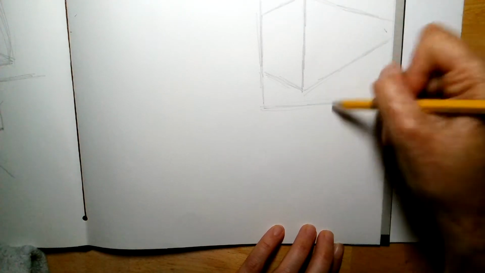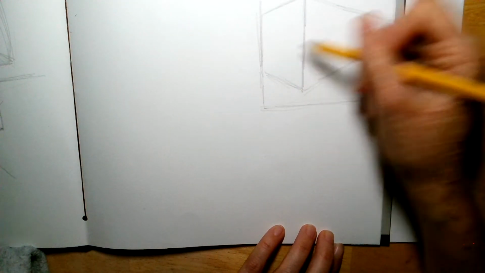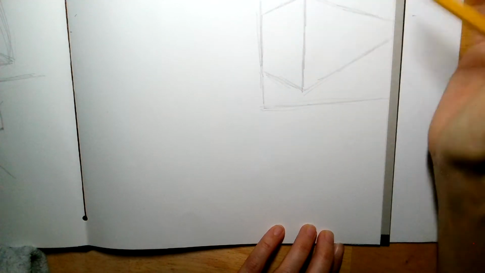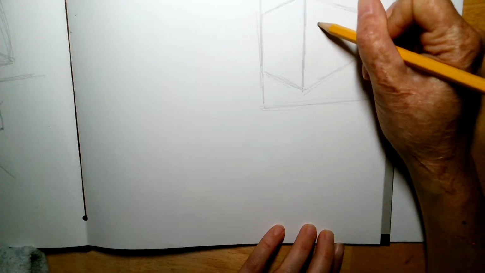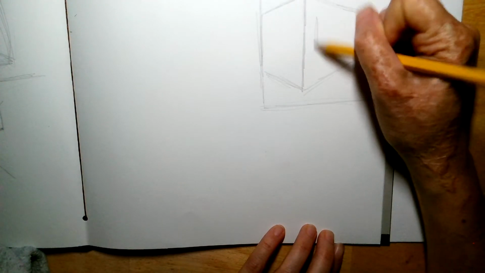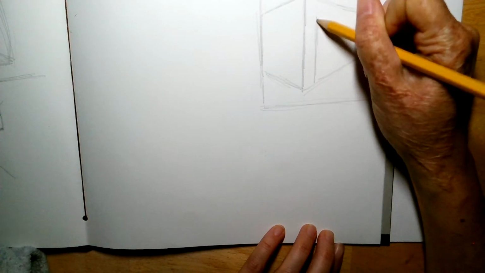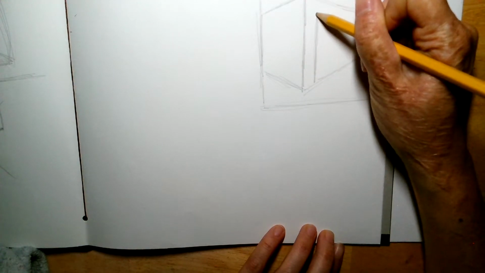So let's say here's my drawing, and I'm looking down two hallways, and there's probably a door right here. So I'm going to draw the sides in. So the door, to me, almost goes all the way up to the top.